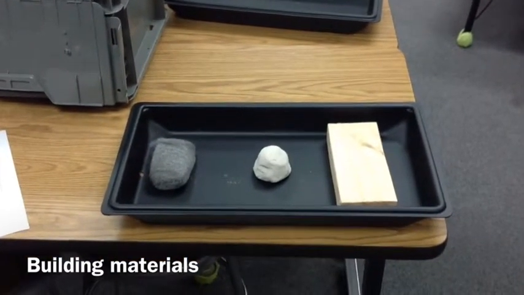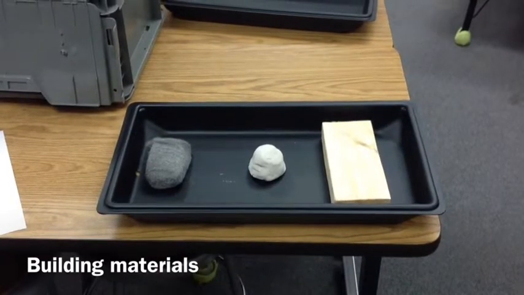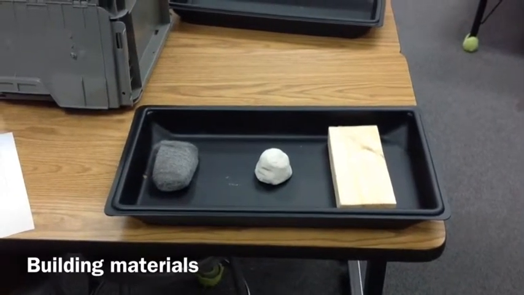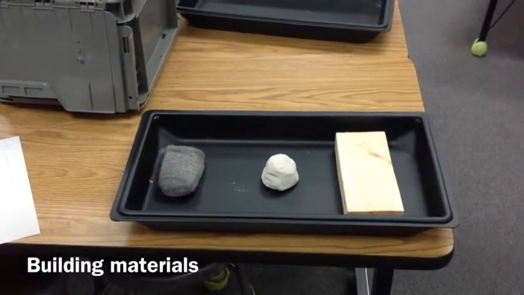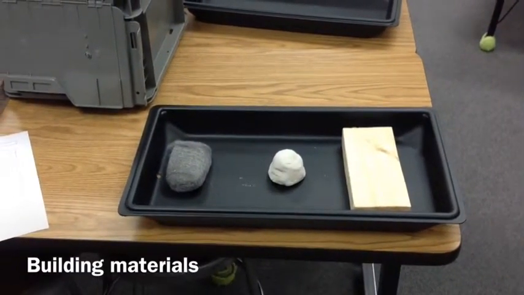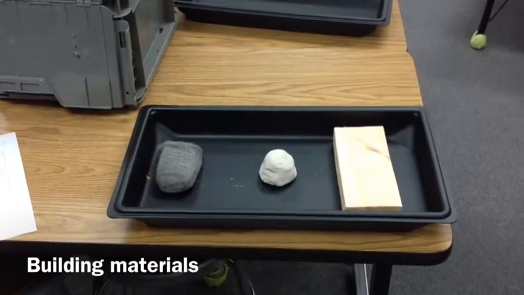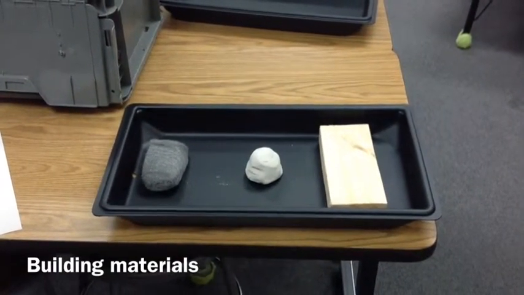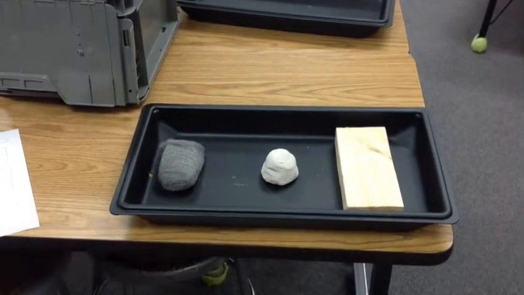The second option in the middle is clay. You can form the clay, but you will not be able to fire the clay. So it will not be varnished, it will not be hardened. The third option is going to be wood. You'll be receiving popsicle sticks, and you can use as many as you would like.